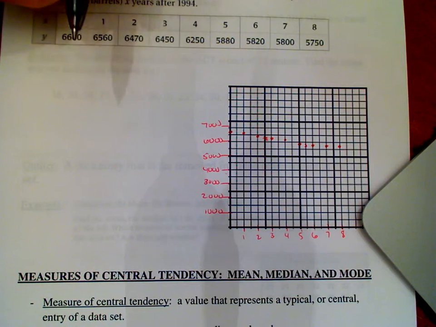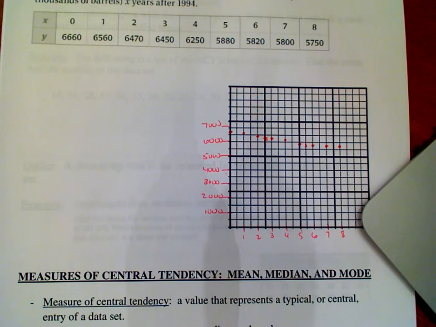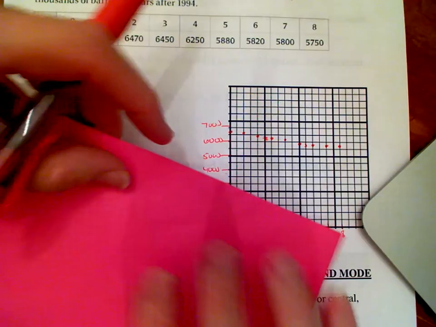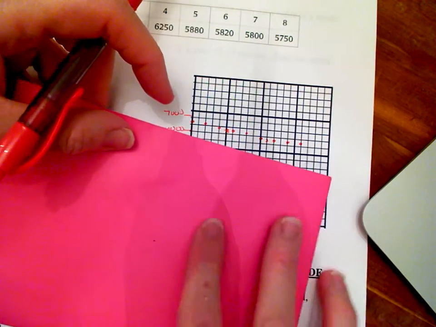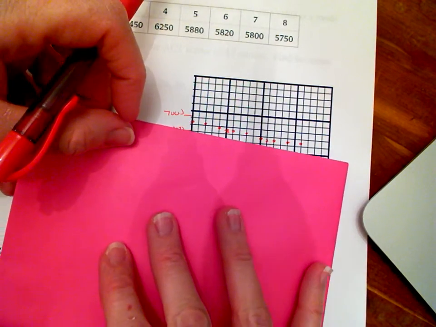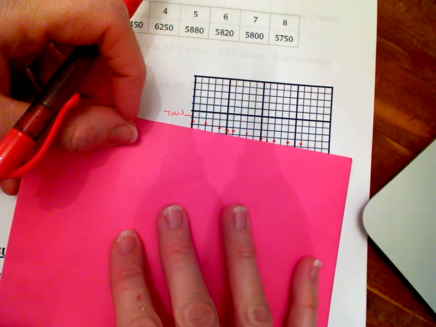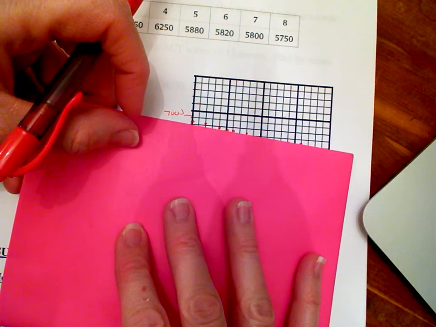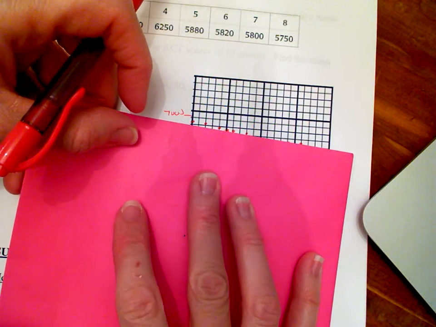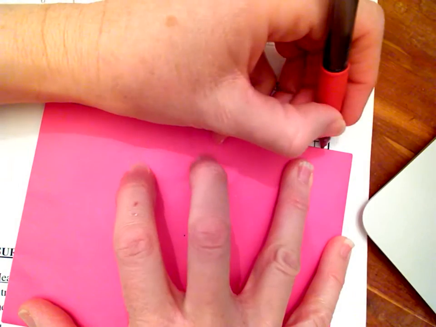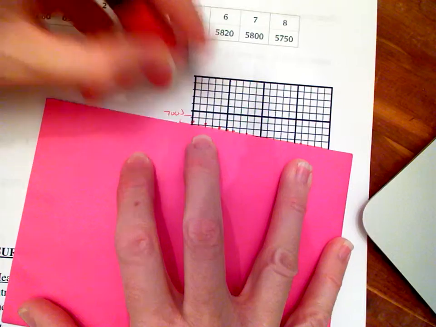So here are your data values. Now what you're going to do is take some kind of straight edge. You do have to use a straight edge because you want the line to be completely straight, okay? And you're going to place your straight edge in the place that you think best shows the pattern of your data values. So I'm going to put mine about like this. And you just draw a straight line.